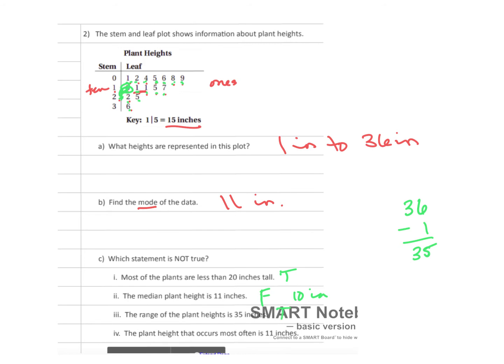The plant height that occurs most often is 11 inches. Well, we already answered that because that's our mode, so we know that is true. So which one is not true? That would be the second one. The median plant height is 11.